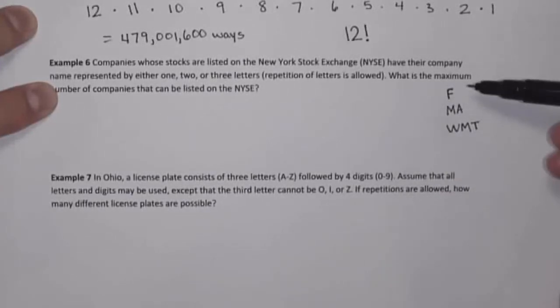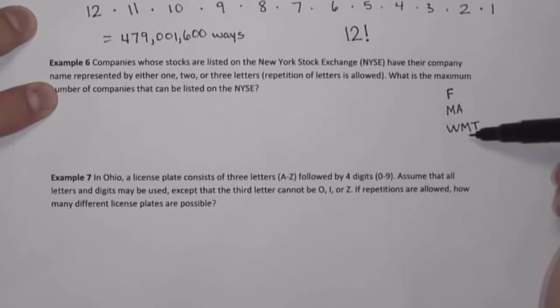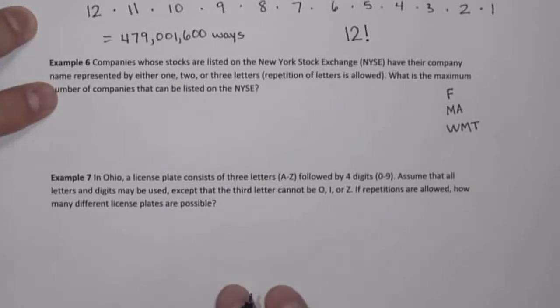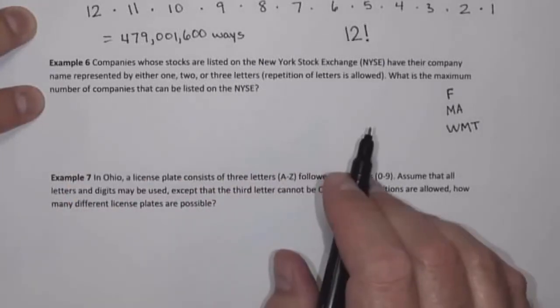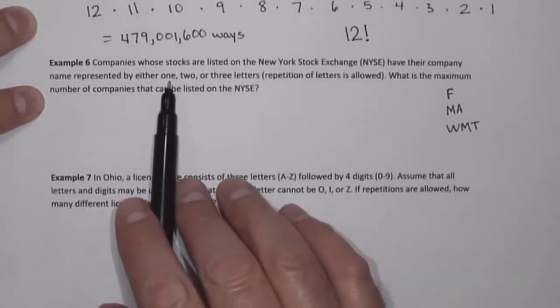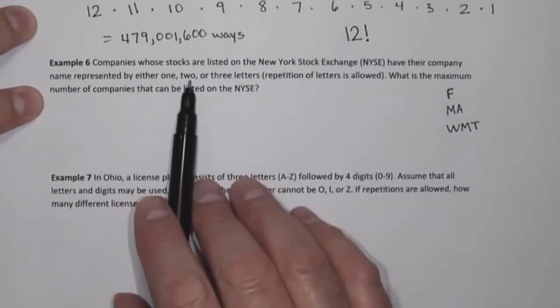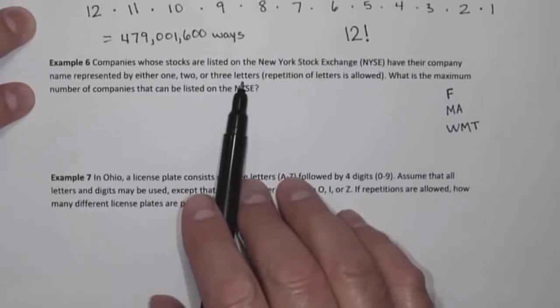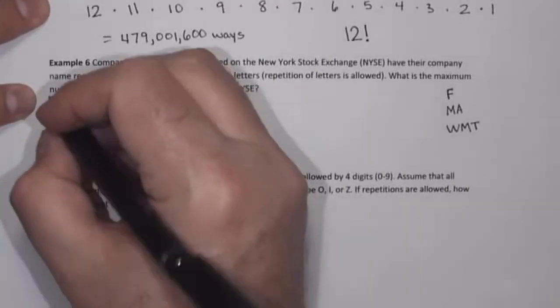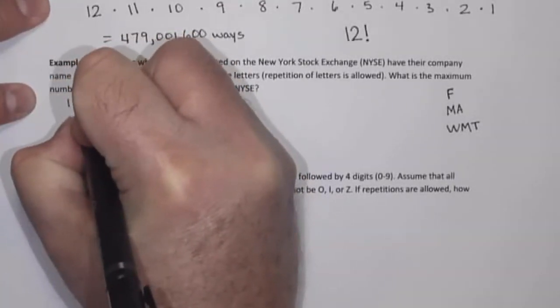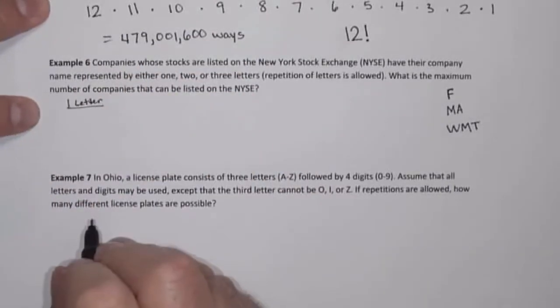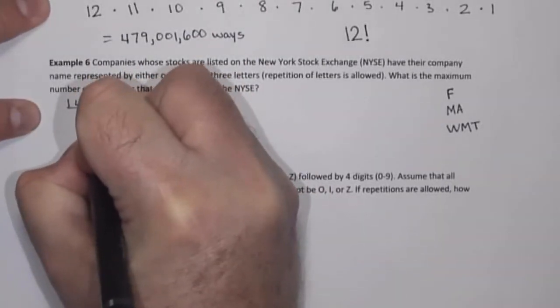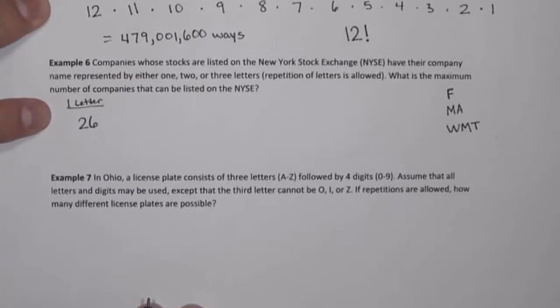So again, a company could either be represented by 1 letter, by 2 letters, or by 3 letters if it's represented on the New York Stock Exchange. So for this problem, what we have to figure out is how many 1-letter symbols are possible, how many 2-letter symbols are possible, and how many 3-letter symbols are possible. And then if we add those up, that'll give us the total number of companies that can be listed on the New York Stock Exchange. So if we have 1 letter, well, there would only be 26 different companies that could be represented by 1 letter. So that would be A through Z.